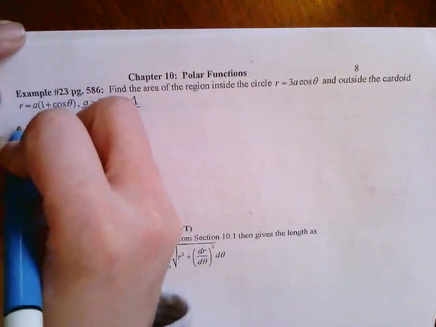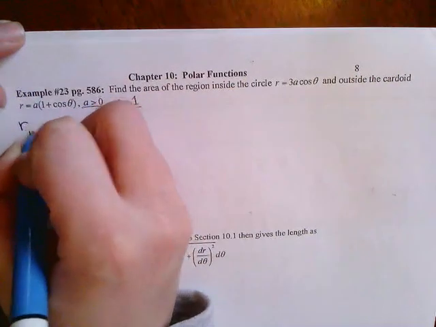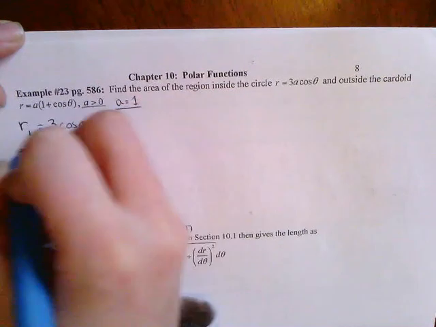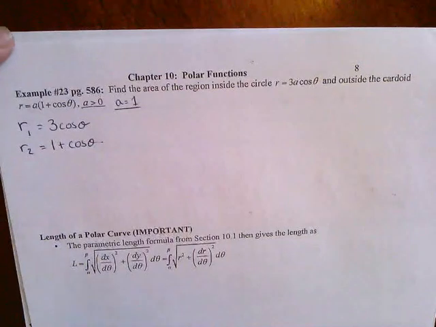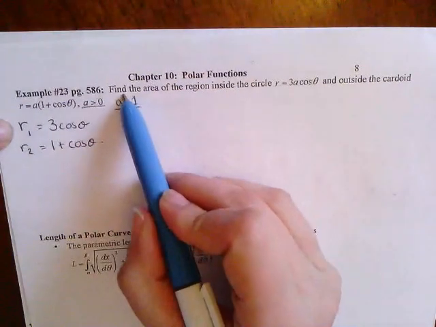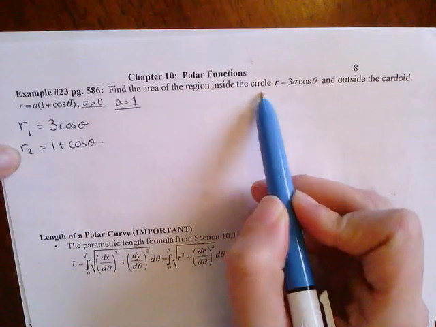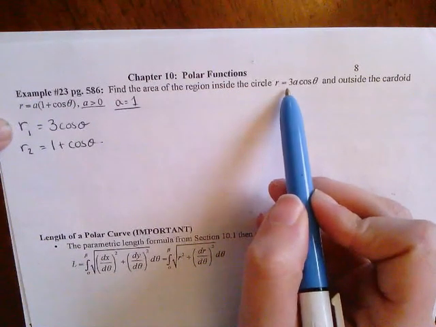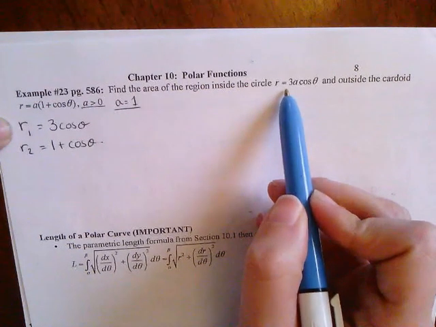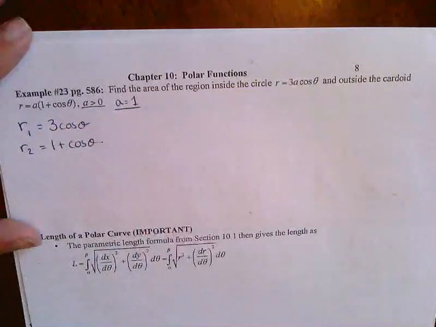So my two curves are going to be R1 is 3 cosine of theta, and my R2 is going to be 1 plus cosine of theta. Now, I didn't just randomly pick these. The reason I picked R1 is because this says find the area of the region inside of the circle. So that means this guy's going to be my outer, my first curve. I did randomly give these two numbers, but we'll number them properly in the picture.